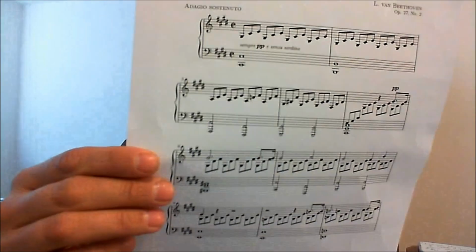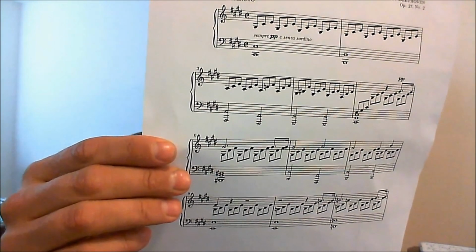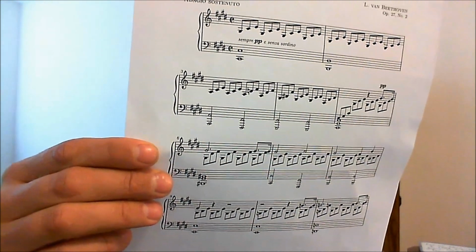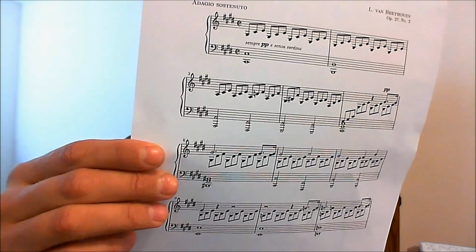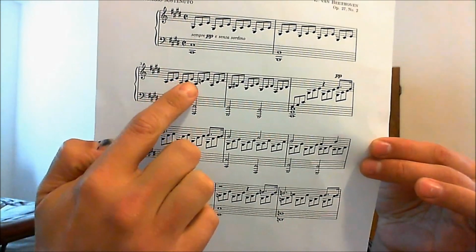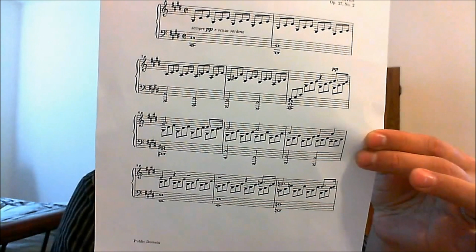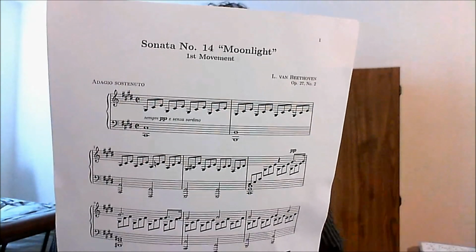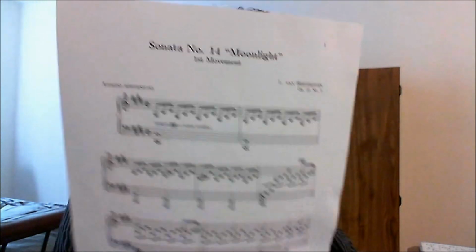Let me give you another example. Do you recognize this? Okay, how about this? Watch this note here. So this is Beethoven's sonata number 14, known as the Moonlight Sonata by Beethoven. Also one of the most beautiful pieces of music ever written.